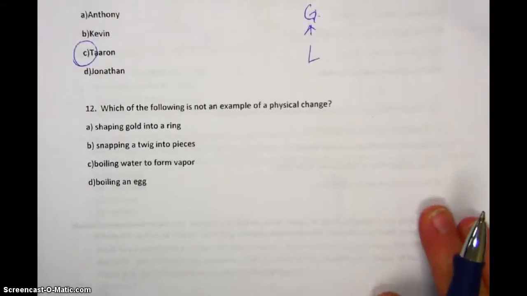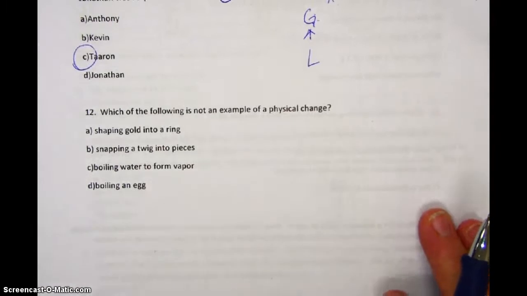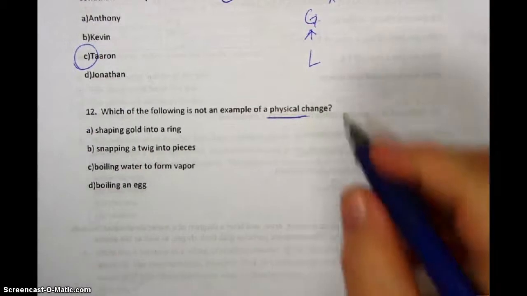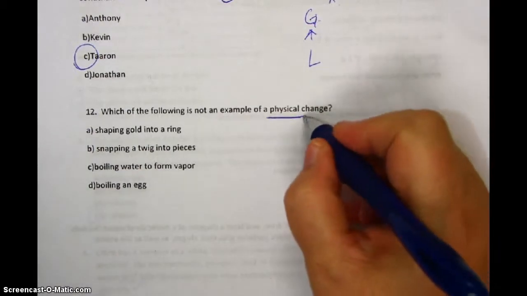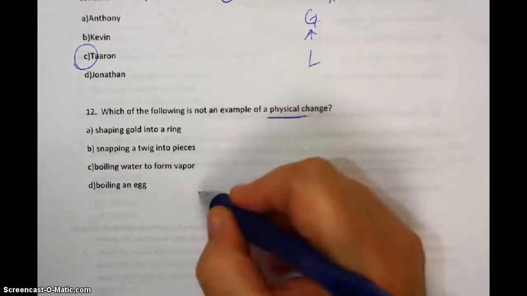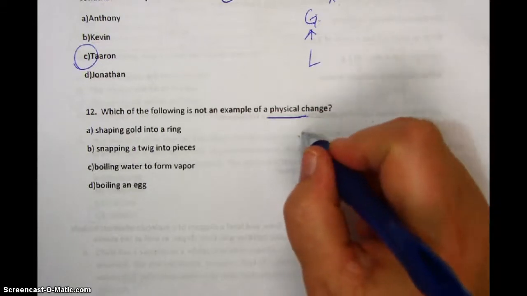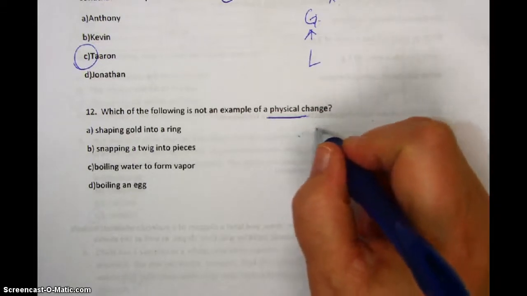Okay, number 12. Which of the following is not an example of a physical change? Okay, so physical change is one that doesn't involve changing the matter. So we're looking for the one that's a chemical change. And don't forget, chemical change: cooking, burning, rusting, digestion.